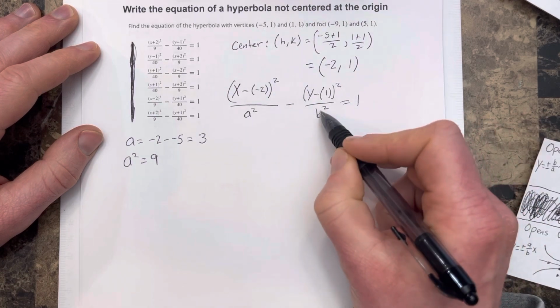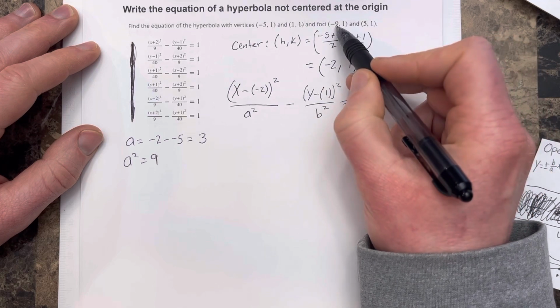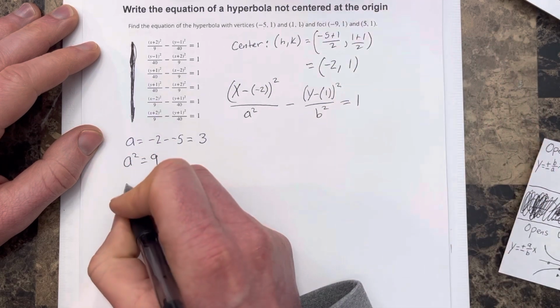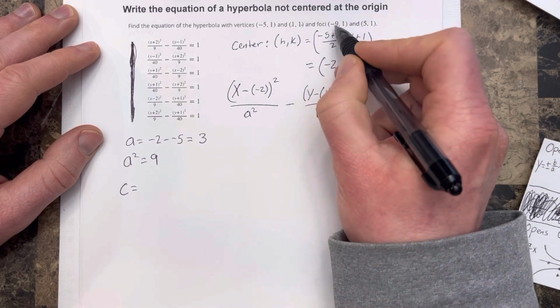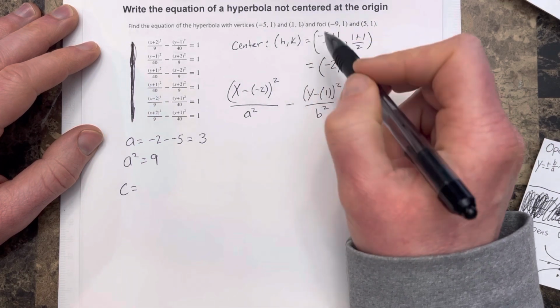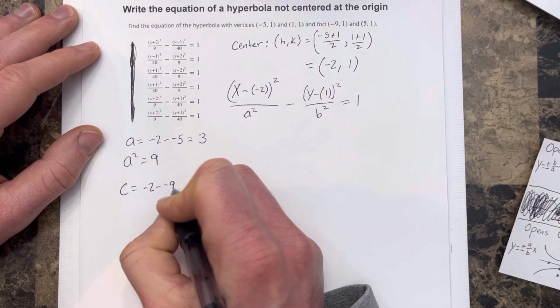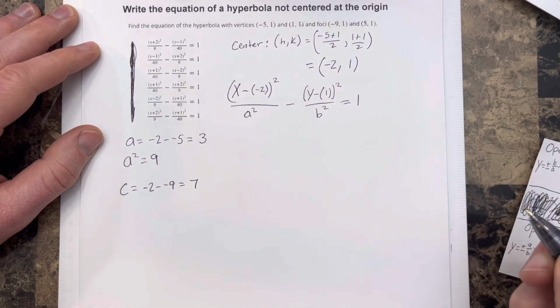But we need b squared as well. So we need to figure out what the foci number is. Again, the distance for c is always from the foci, the x value in this situation, to the x value of the center. So I'm going to again say -2 minus -9, which gives me 7 for c.